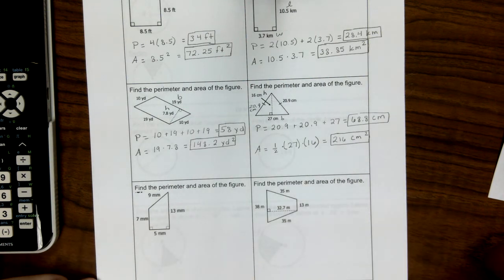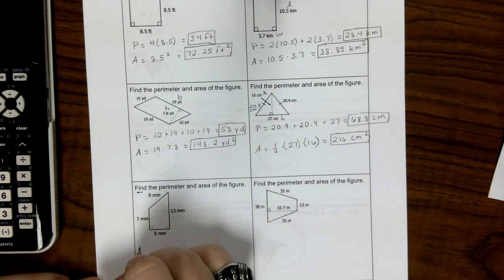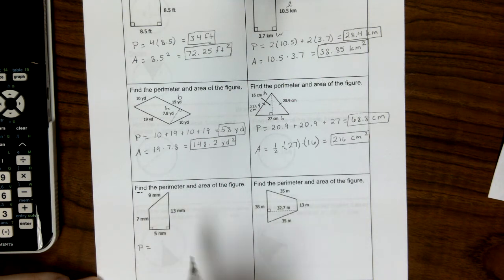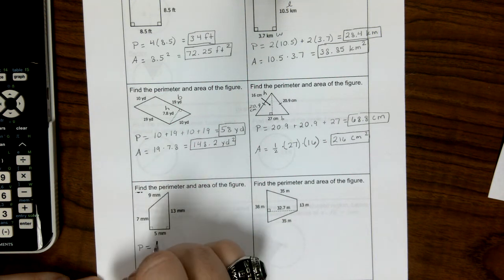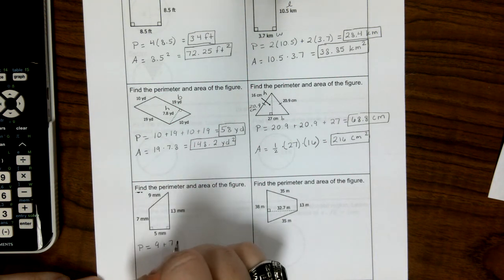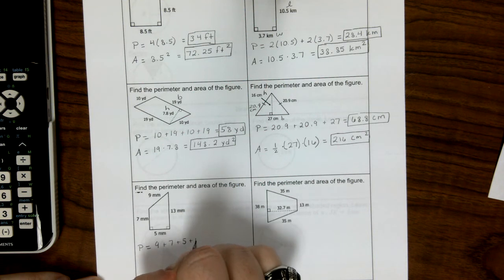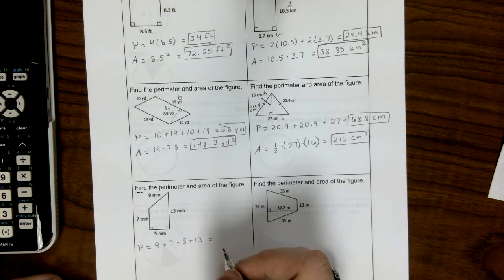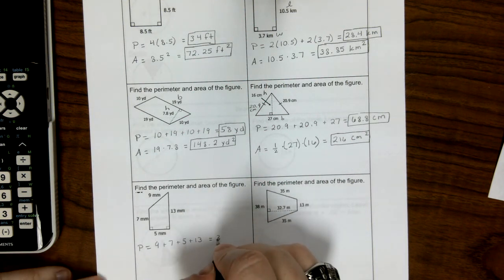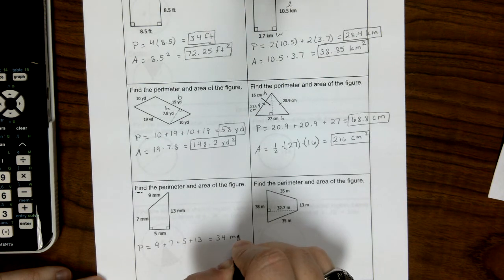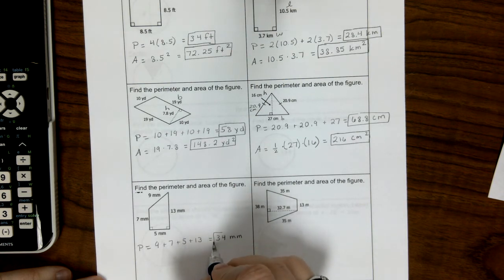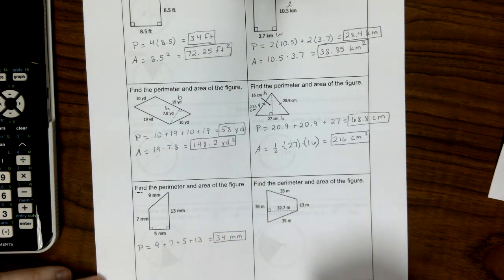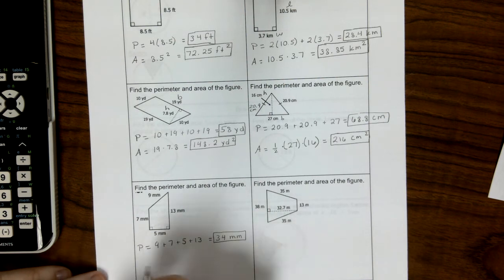All right. Now trapezoids. So first let's do perimeter, and I know every side, so I just add them up. 9 plus 7 plus 5 plus 13 equals, when you add all that up, it's 34, and this would be millimeters. That is a tiny, tiny little trapezoid.